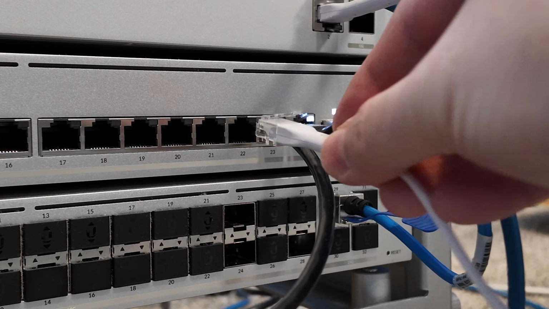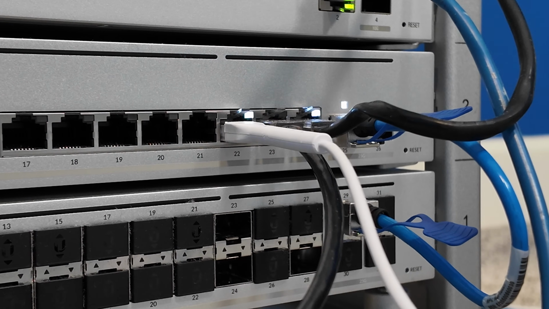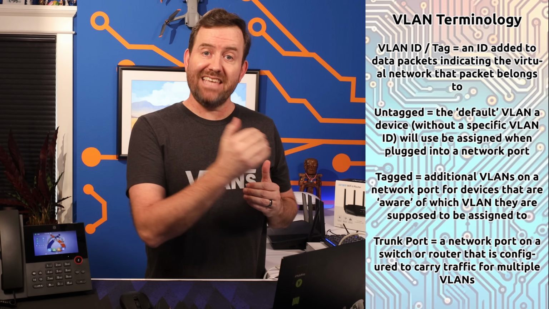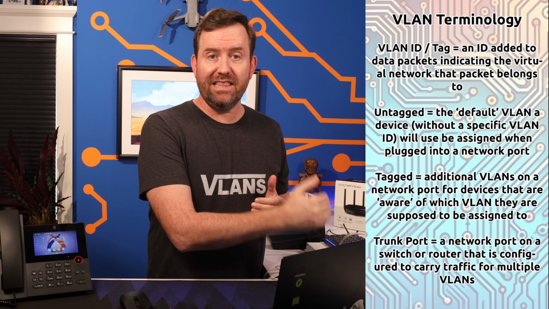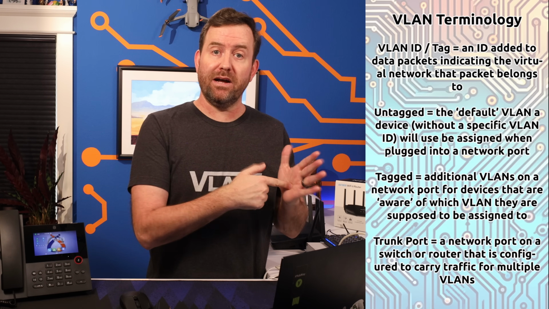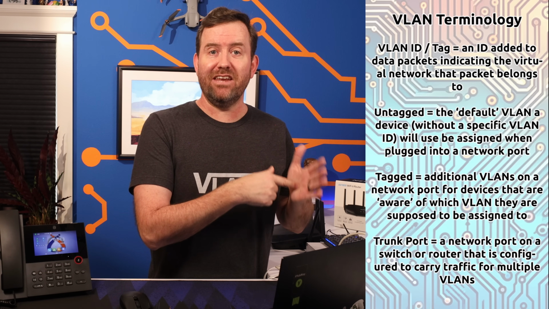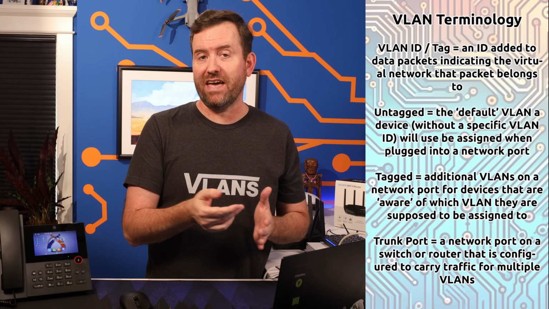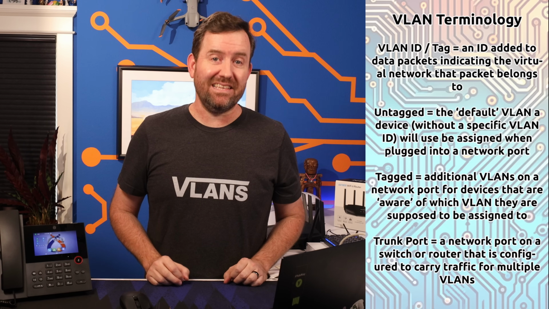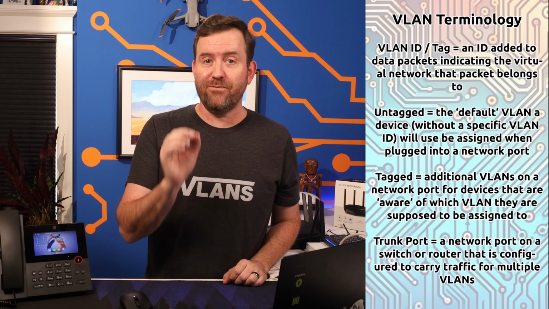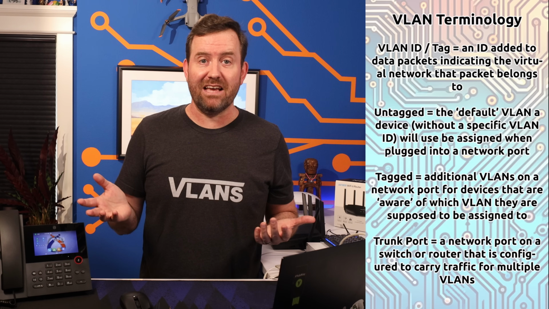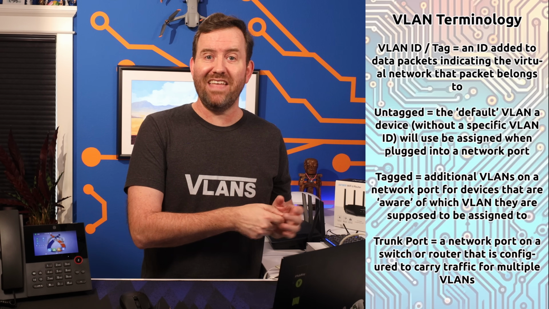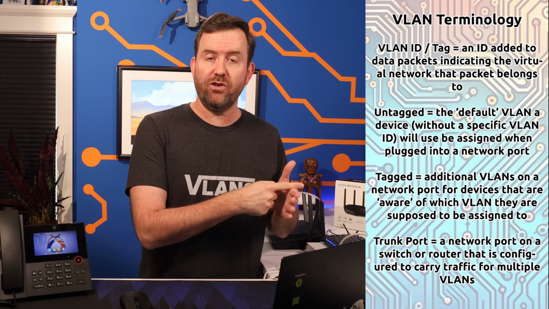So imagine the RJ45 port or SFP port that you plug a wire into. When you set a VLAN as untagged on a network port, this is telling that port what the default VLAN should be for any device that is plugged in that does not understand VLANs or does not specifically have a VLAN tag associated with that device. For example, your desktop PC. By default, you are not configuring your desktop PC with any VLAN tags, right? So when you plug it into a network switch, it is going to become a member of the network subnet that is untagged on the switch port that you plug it into.